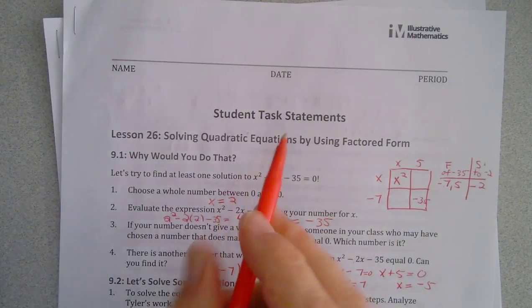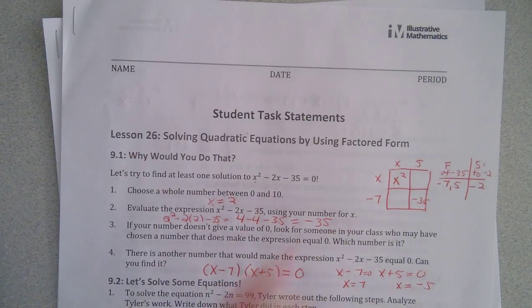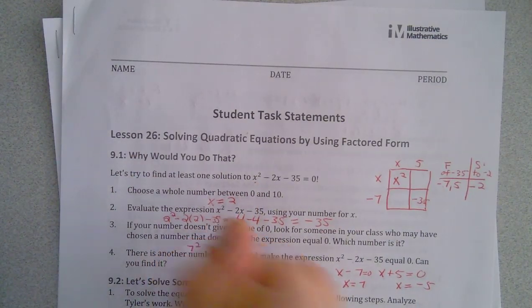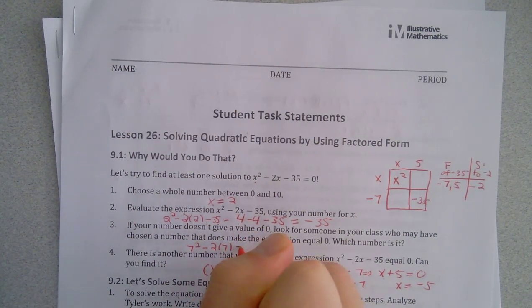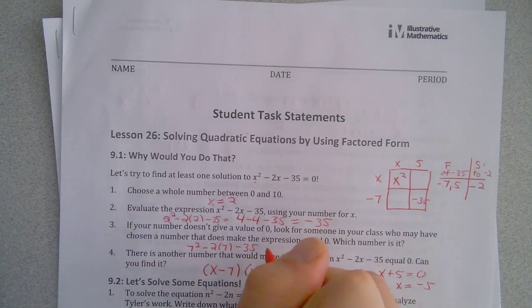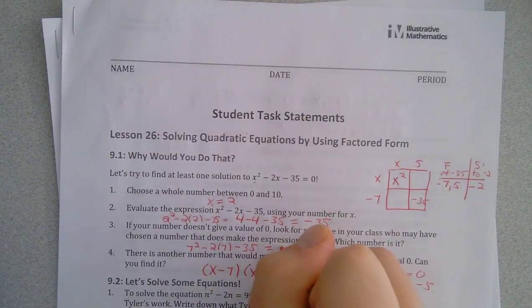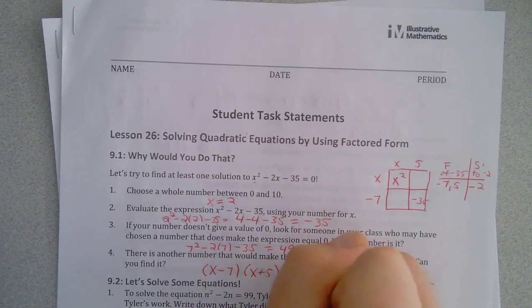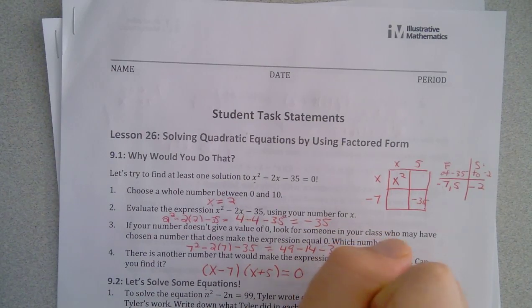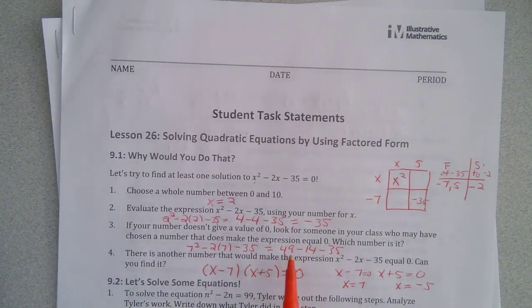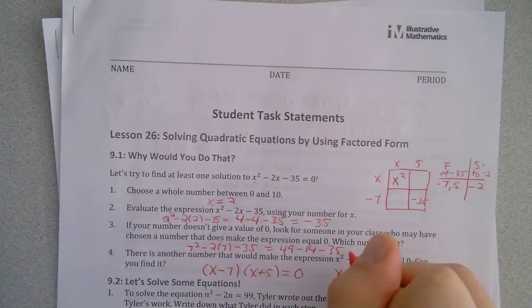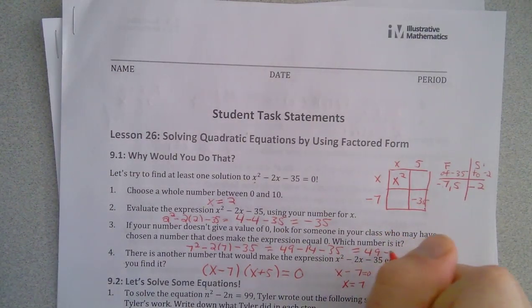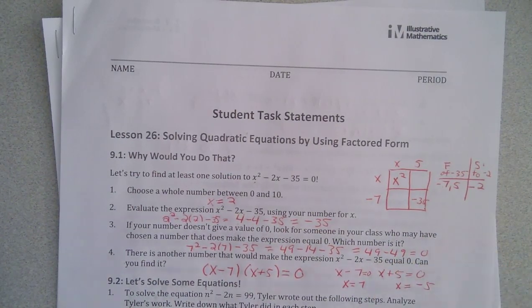So let's verify that. So again, x squared, we can plug in 7 squared. And then minus 2 times 7. And then minus 35. So 7 squared is 49, minus 14, and then minus 35. What I'm going to do is do the minus 14 and the minus 35 first. And then that's going to make 49 minus 49, which would actually give me 0. So we can see that both of those are solutions.